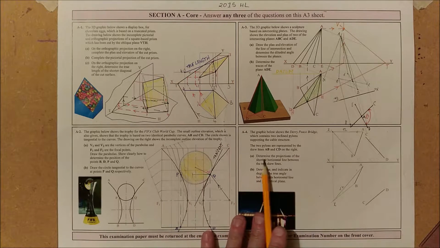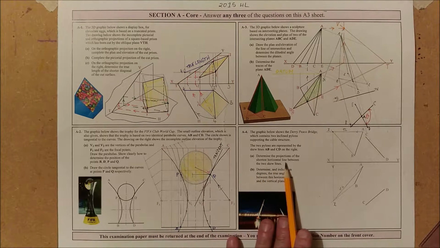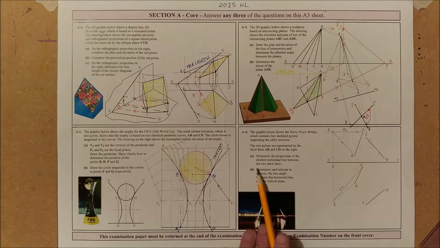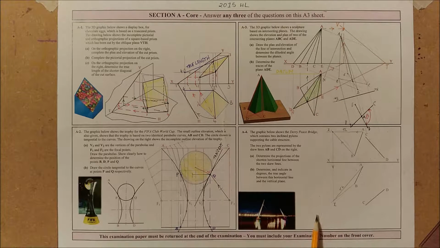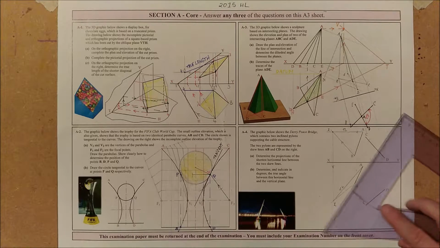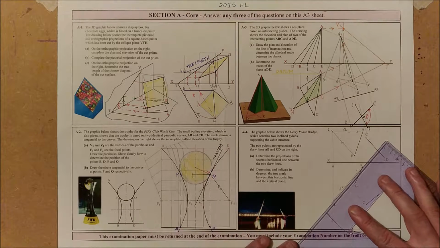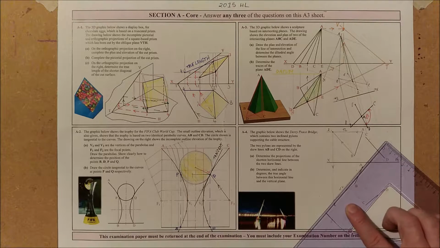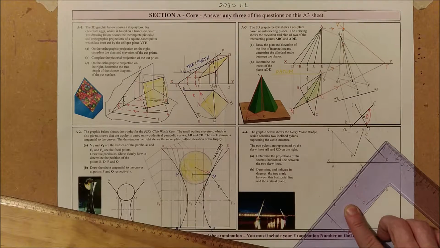Getting back to the question, determine the projections of the shortest horizontal line between the 2 skew lines. I'm going to now do an auxiliary view of that, and that's going to give us the view that we'll see in a second. From that view we'll be working backwards in order to get the shortest horizontal distance between them. I'm going to take an auxiliary view of that, looking along the true length line.